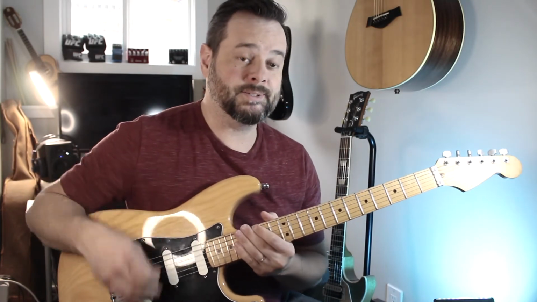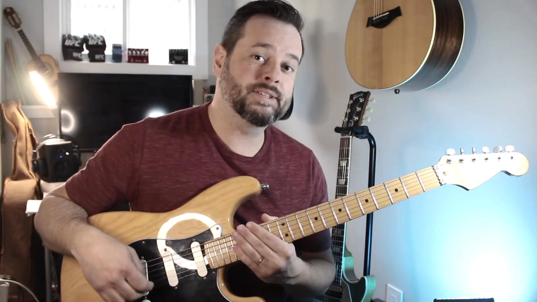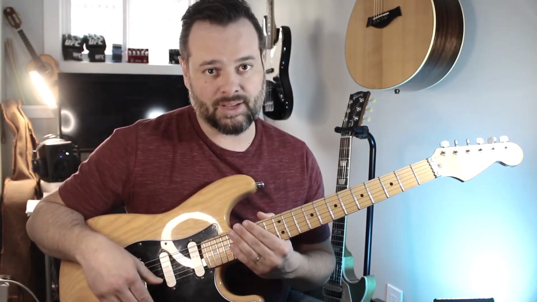See how fast it is? So there you go. 4 different ways you can play the pentatonic scale. Now let's put it back in track and let's put it into practice.